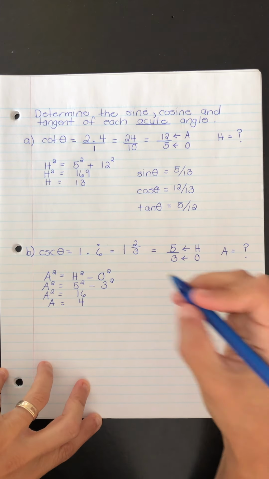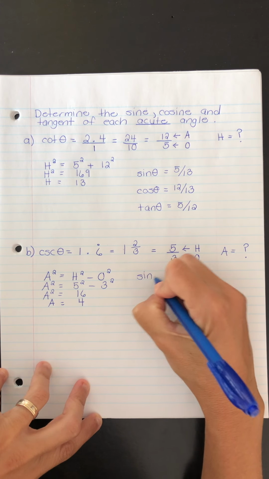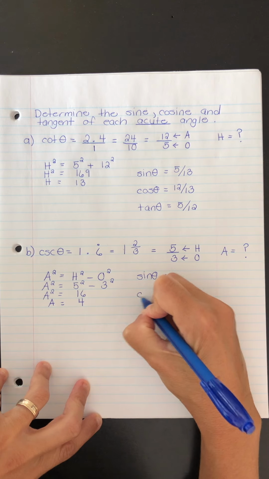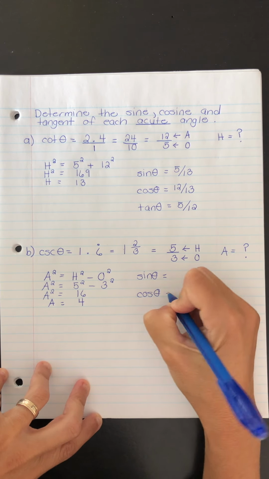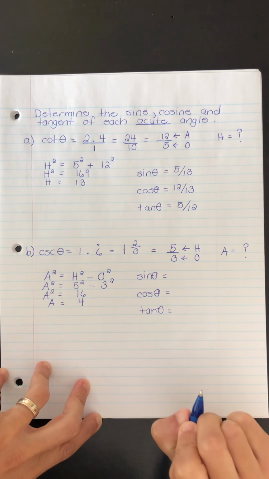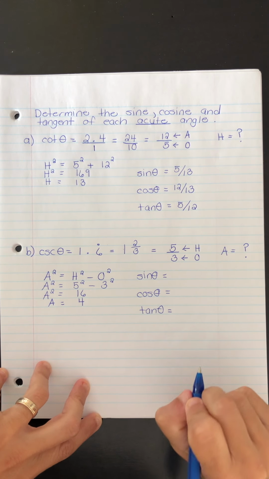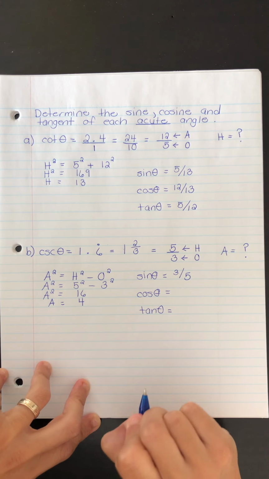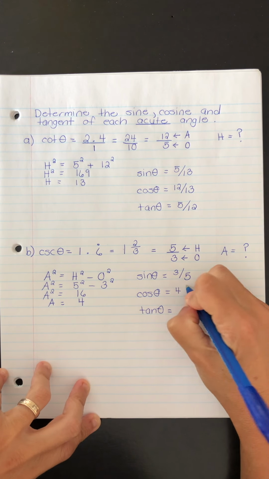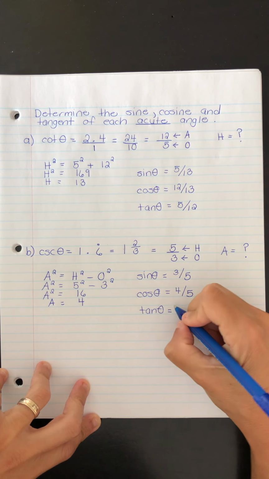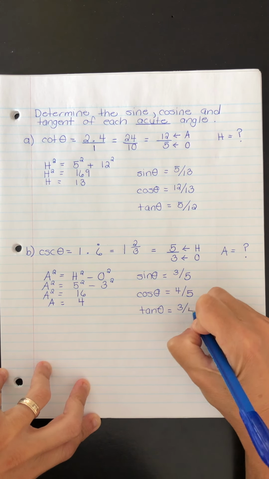So we can set up our trig functions, which will serve as our answers. Okay, so sine is O divided by H. Cosine is A divided by H. And tangent is O divided by A.